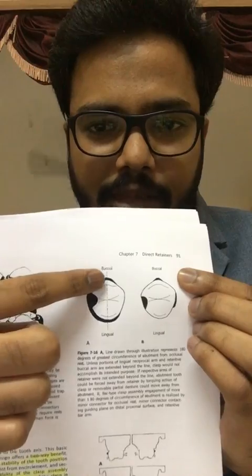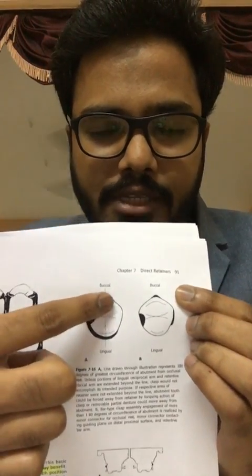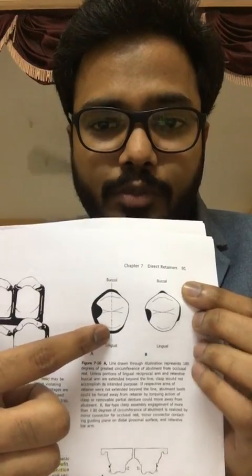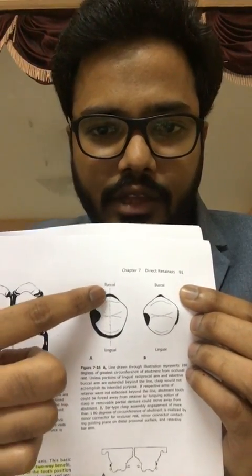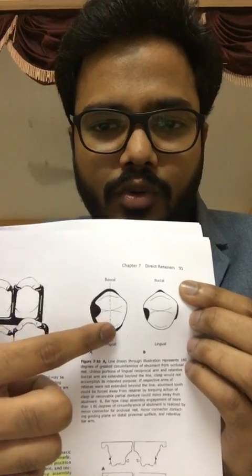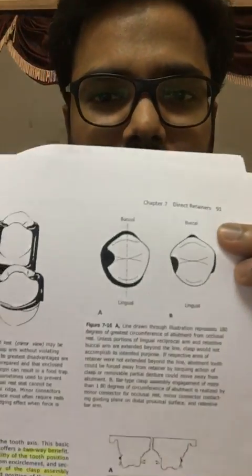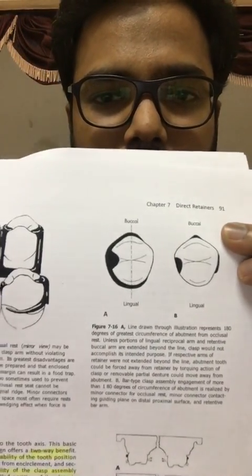As you can see, the black one is the clasp assembly. This clasp assembly is encircling the tooth by more than 180 degrees. So assume this as 0, 90, 180, right? More than 180, you see this encirclement. I hope it's clear. Is it clear? Okay.